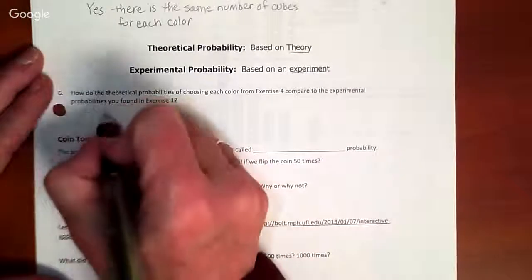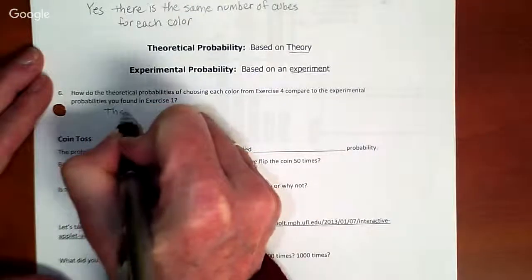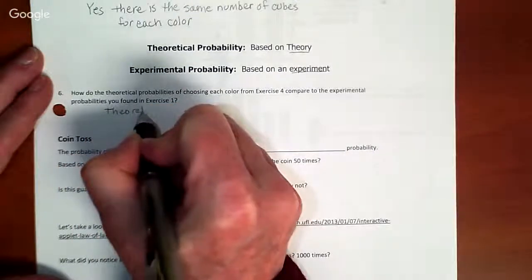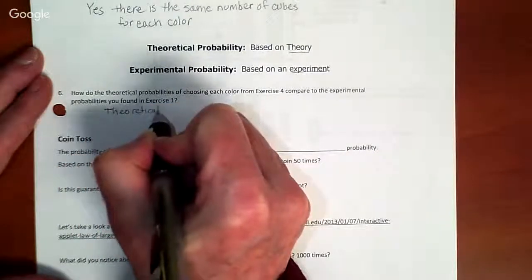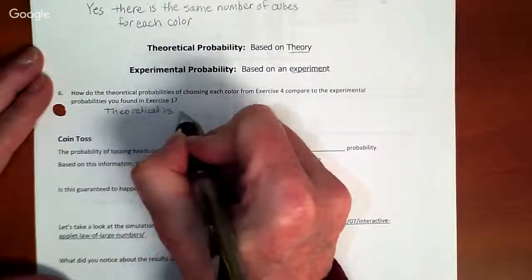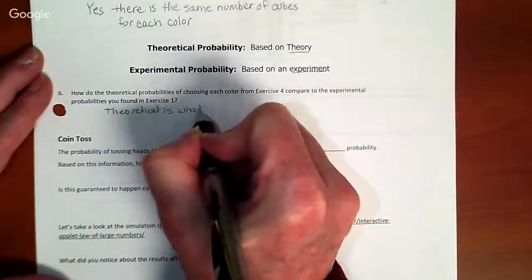Well, theoretical is what should happen.